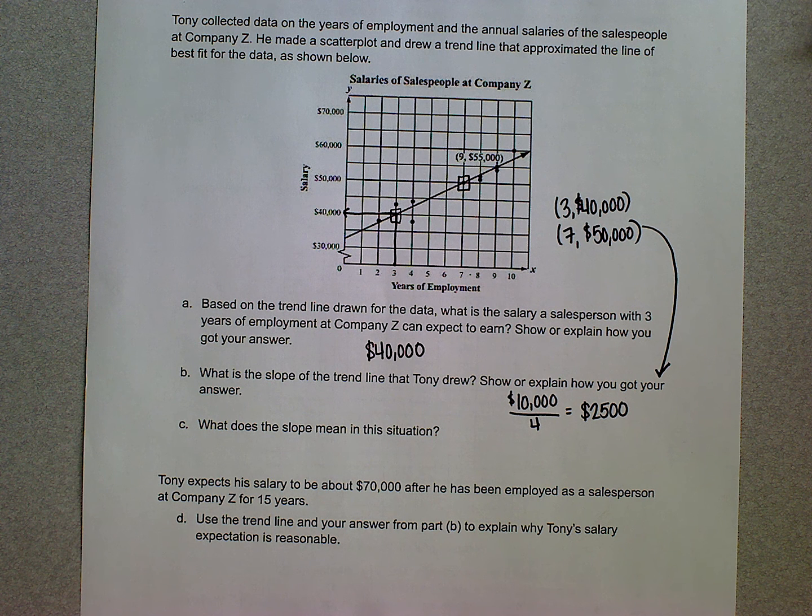So once again, for you guys, sorry, doubling up on everything. Y2 minus y1, once again, if you did it in that order, you get negative 10,000. Once again, the order doesn't really matter as long as you keep it consistent. And then that would give me negative 4, so that would give me positive 2,500.